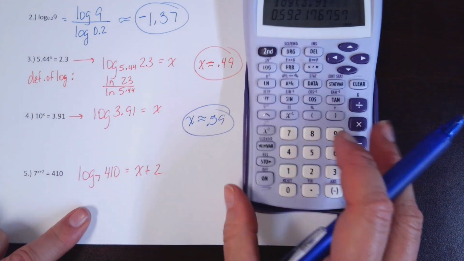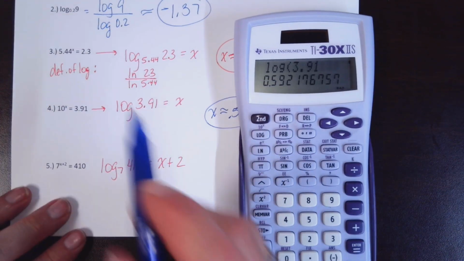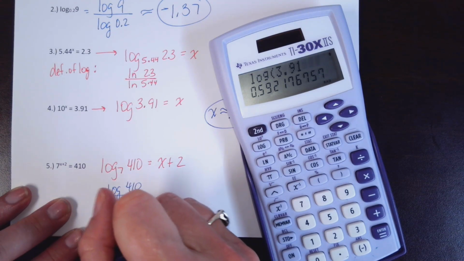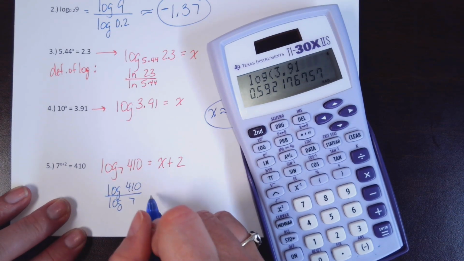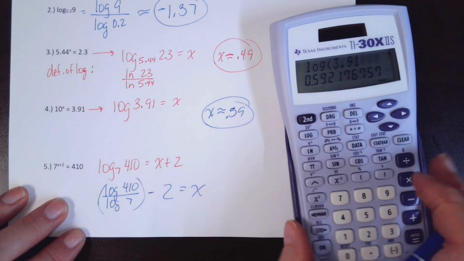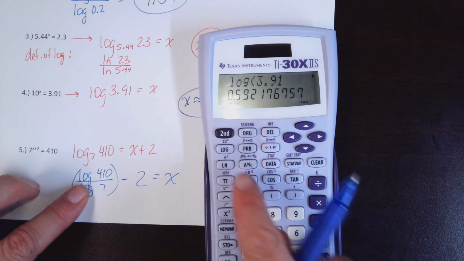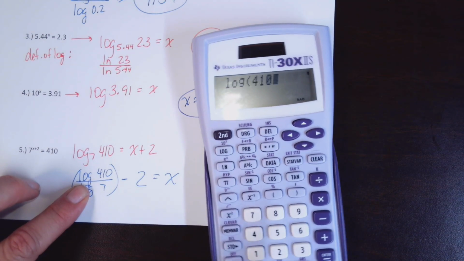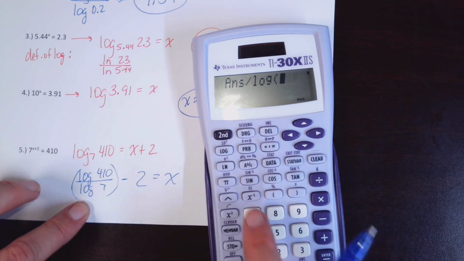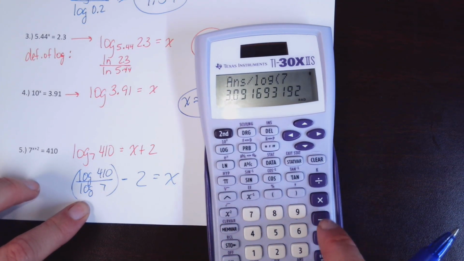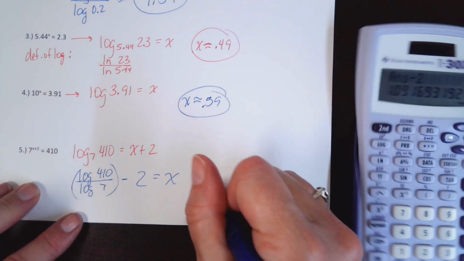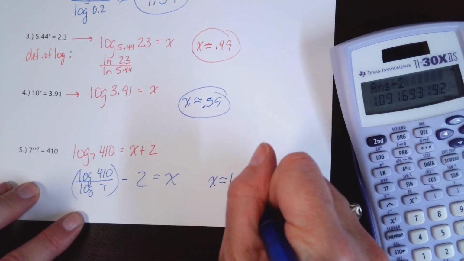And then right here, I got to do an extra step, right? So let's do natural log of 410 over natural log of 7. And then to finish solving for x, I'll have to subtract 2. So let's do that. Common log, just because I chose it, 410, enter, divided by common log 7, enter, and then I need to subtract 2, and I get 1.09. X is about 1.09.